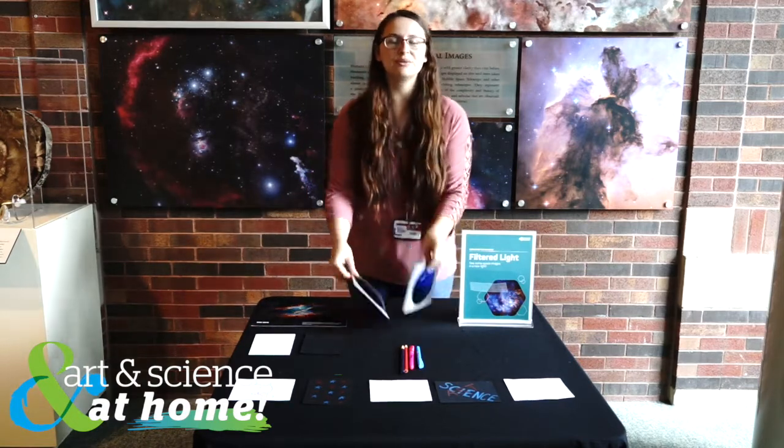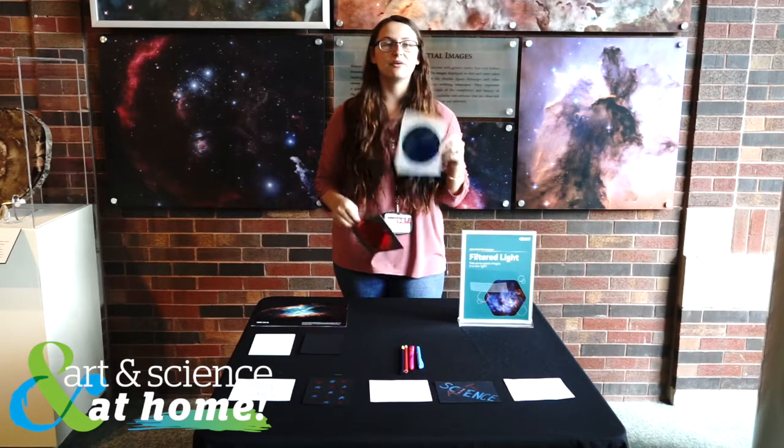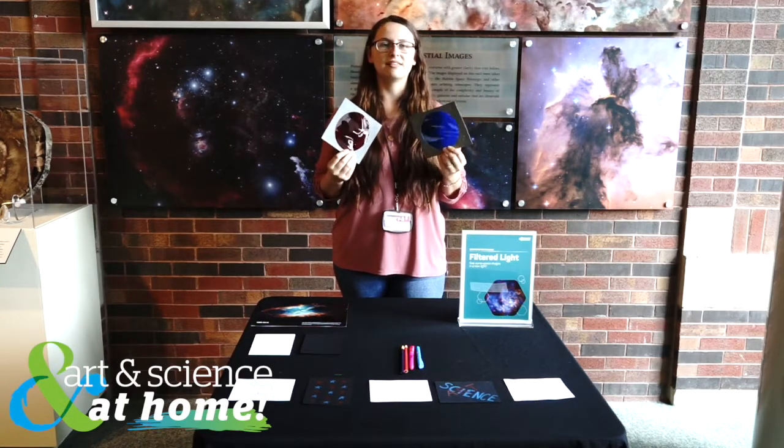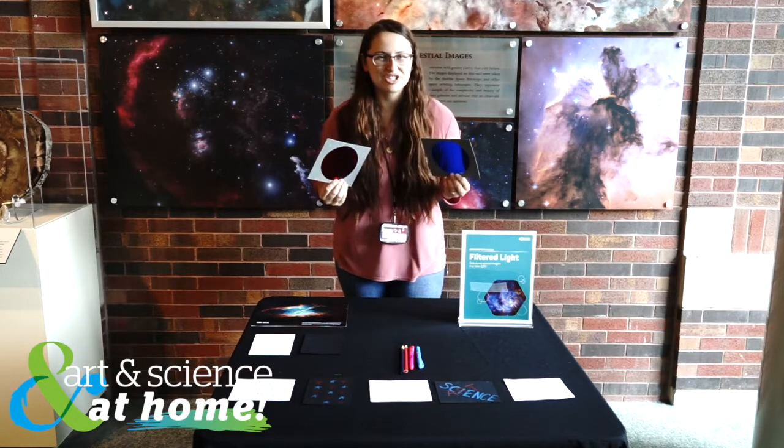I have two light filters, one blue and one red. What do you think will happen when we look through one of these at a deep space object? Let's try.